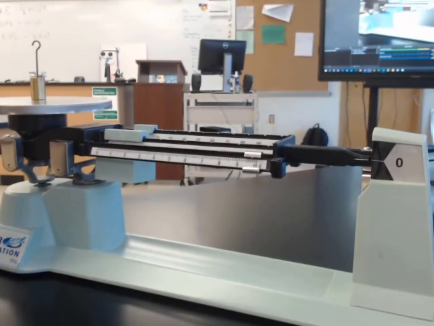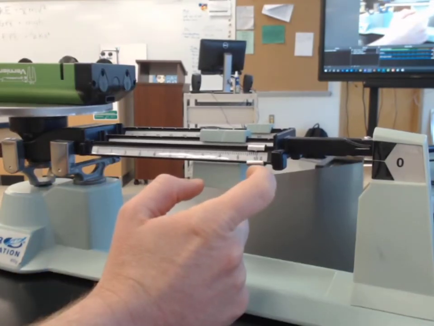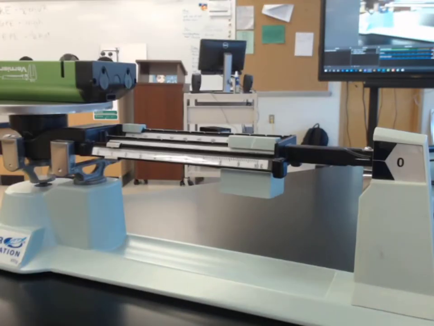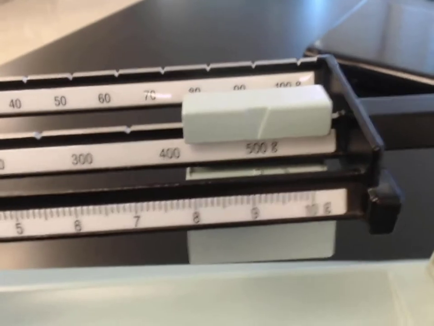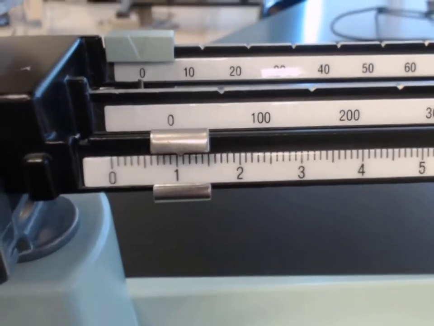All right, let's take a look at our cart. Oh, that's not enough. There we go. All right, here's our cart. Got that. The back mass is at 0. And then there's the front one.